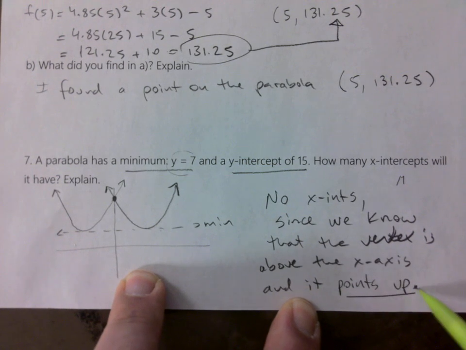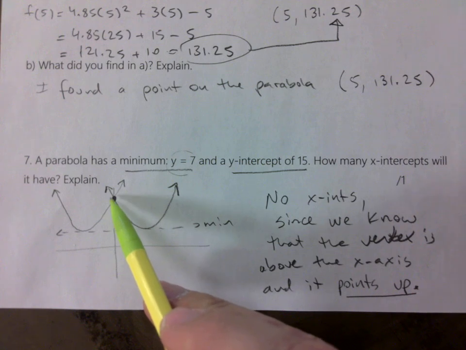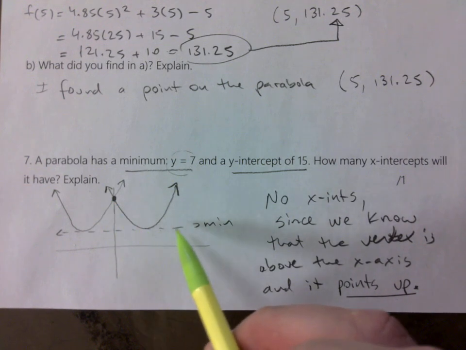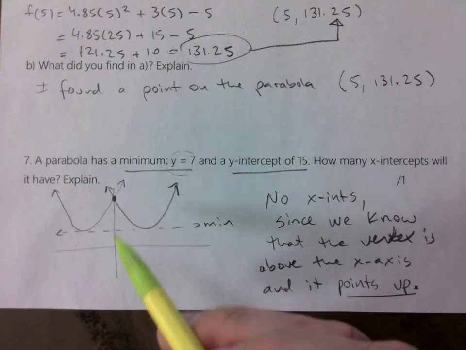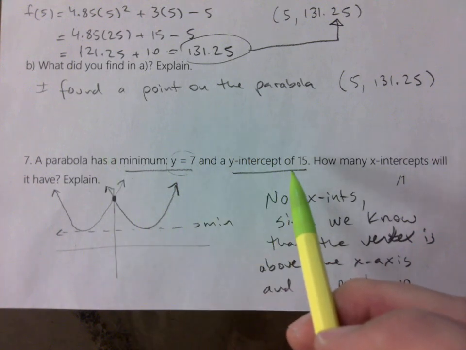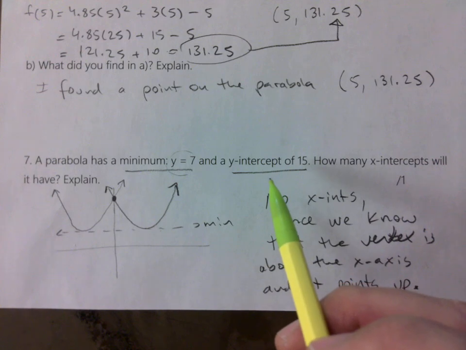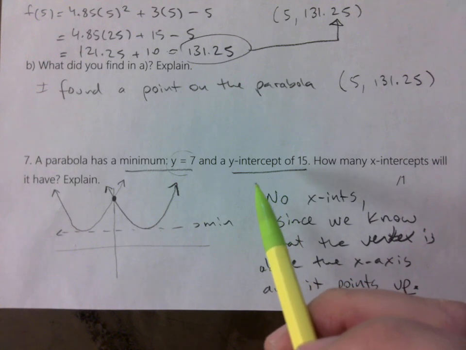And the points up part we knew because of the y-intercept. Right? I mean, there's a combination. The minimum is here. It just tells you it's only going to go up from there. I don't think I needed to even give you the y-intercept, honestly. You just knew that's the lowest. It's just never going to cross it.